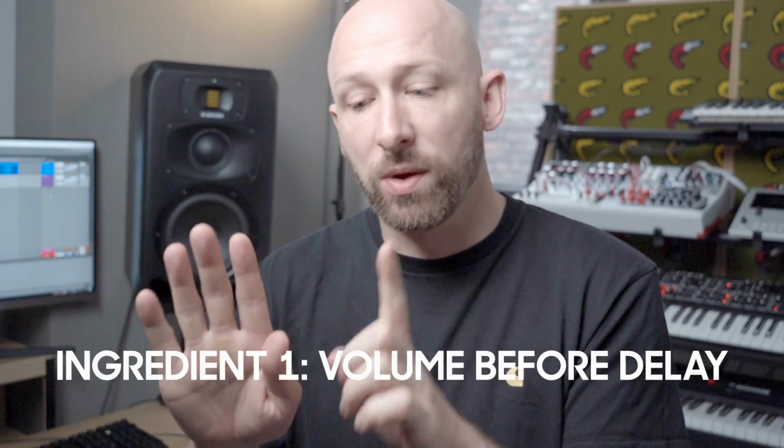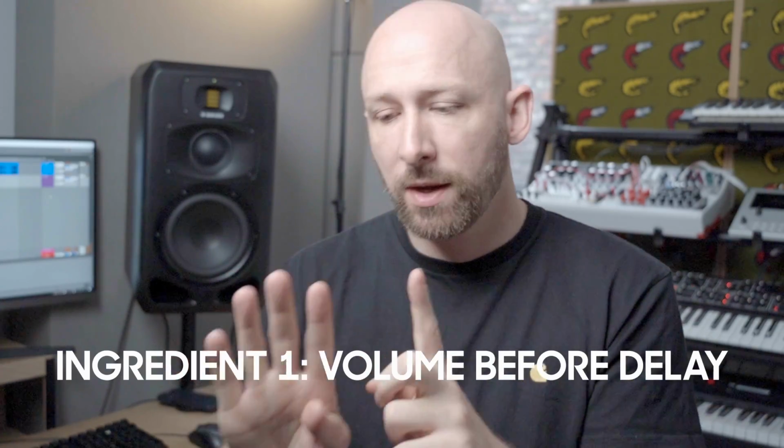First step is you need a delay unit with a volume control before it. Because what you want is you want your pattern to play normally, but then every now and then send a small slice of audio to the delay unit, and then the delay unit can do its magic on it. All right, you don't want everything going into the delay unit all the time.